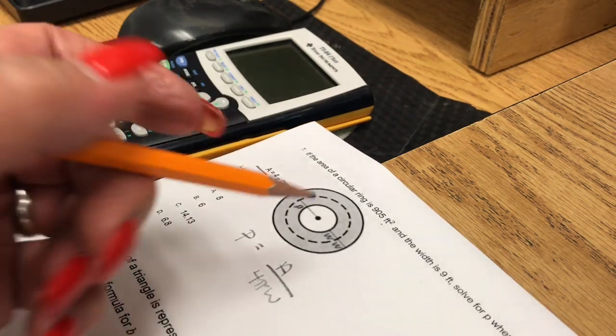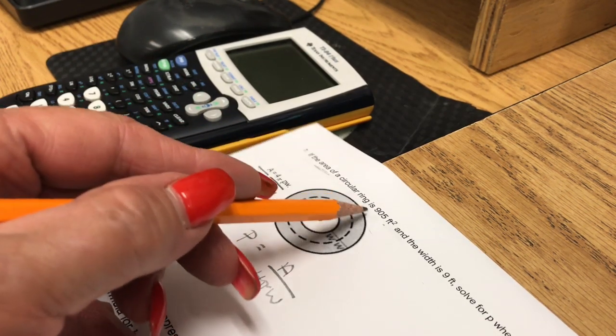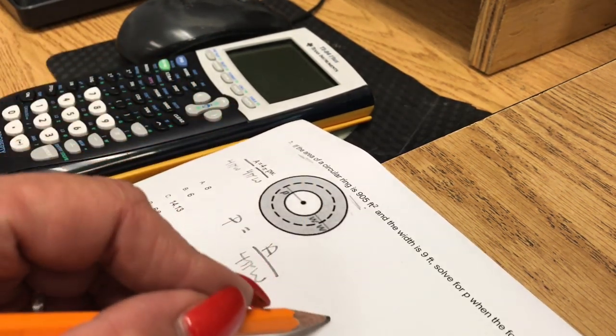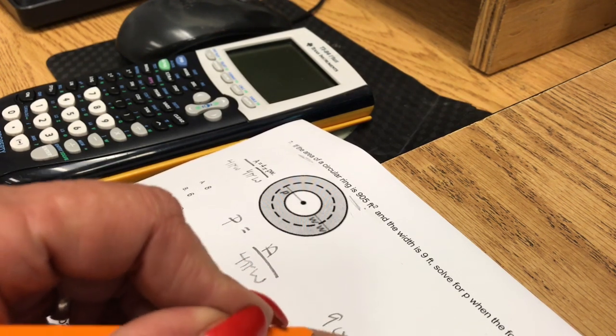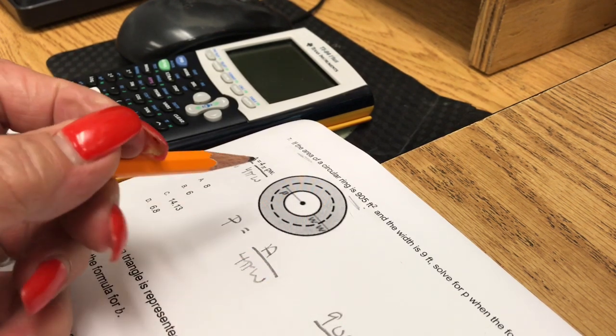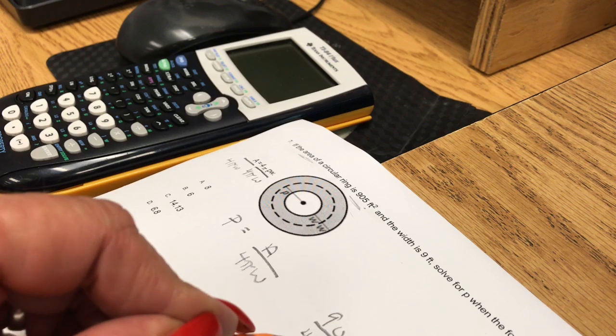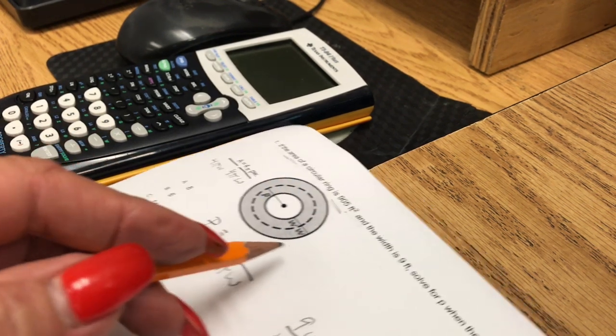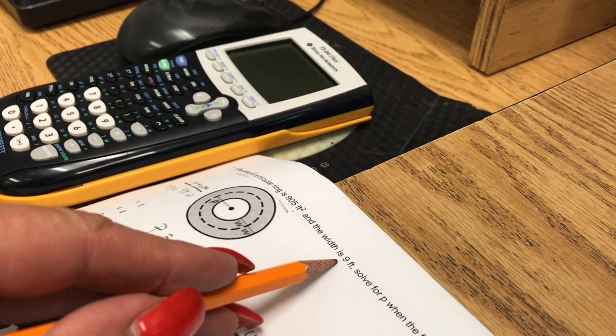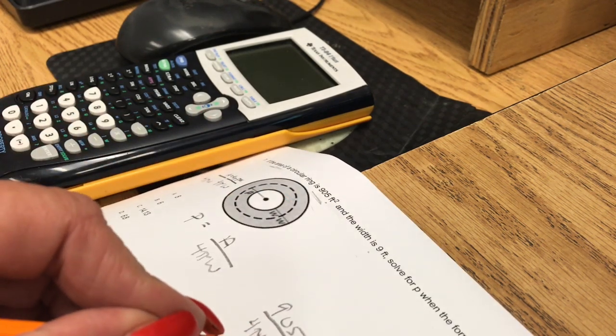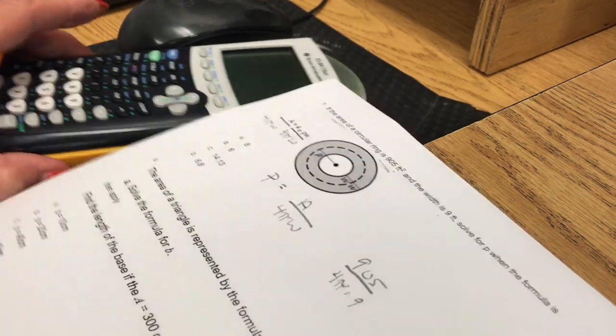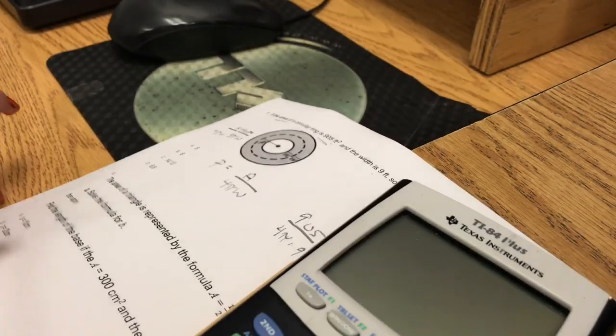Well, now it tells me that my area is 905. So I'm going to plug 905 in for my A. And then I've got a 4 and a pi. And up here it tells me that W is 9, so times 9. Now, if you're not careful about how you put this in the calculator, you will get it wrong. I think I explained this already, but we're going to explain it again.